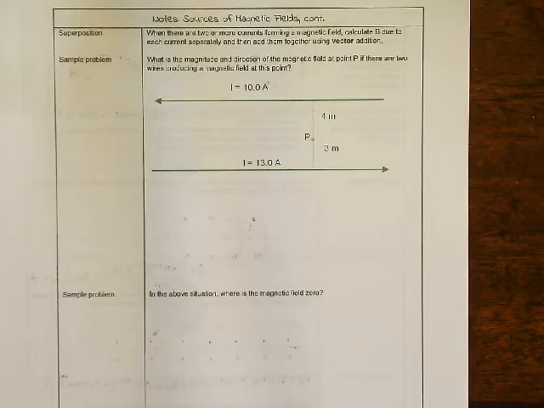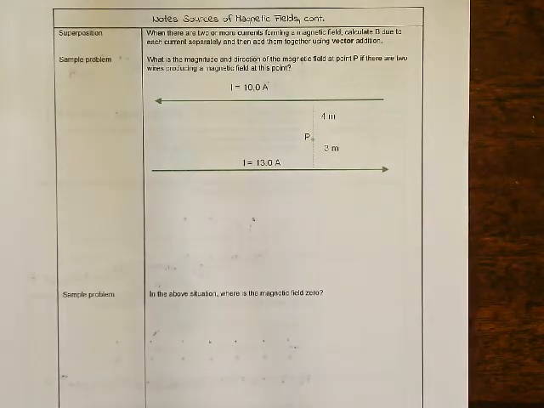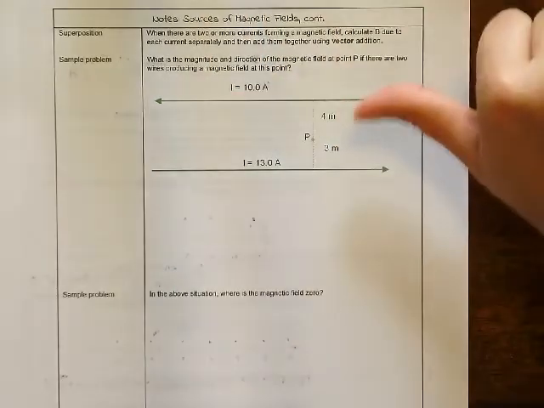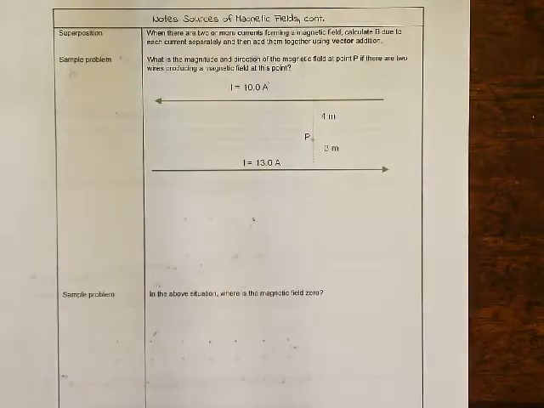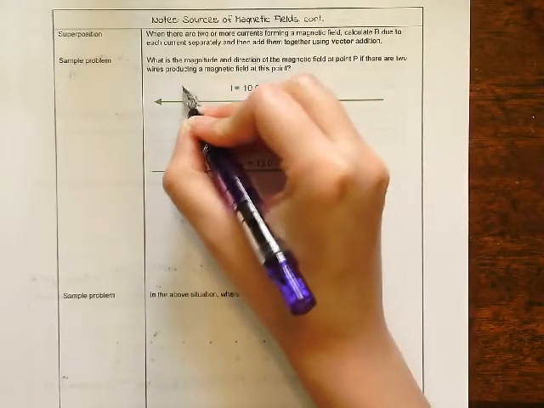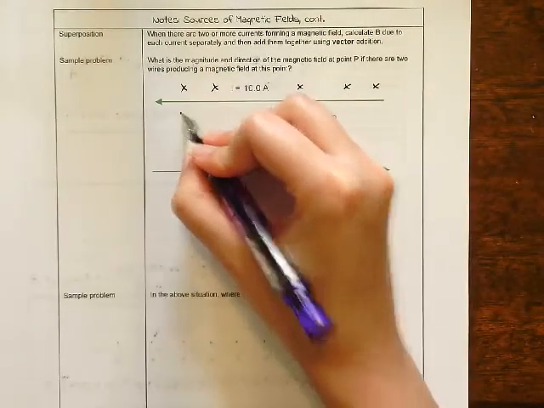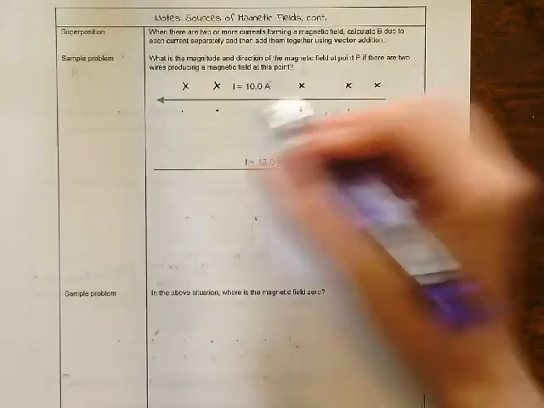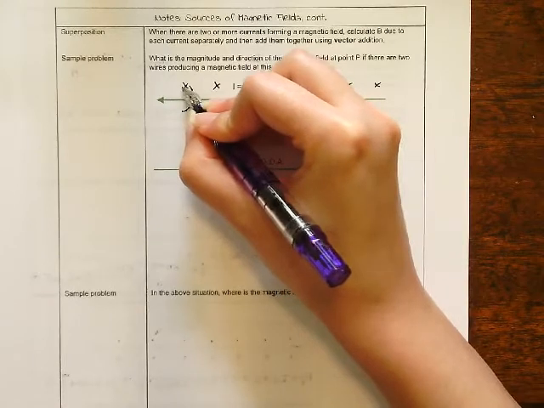So here we've got one wire with current directed to the left, one wire with current directed to the right. We want to know the magnitude and direction of the magnetic field at point P. All right. So for this wire here on top, I put my thumb in the direction of the current, I kind of wrap my hand around this wire. On the top side, my magnetic field is directed into the page. On the bottom side, my magnetic field is directed out of the page, like so. So if you were to actually sketch them out, it's going to look something like that.